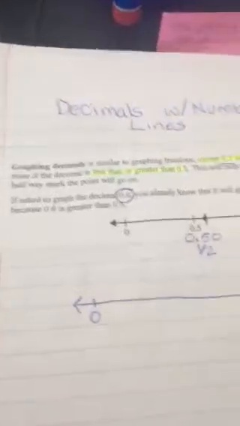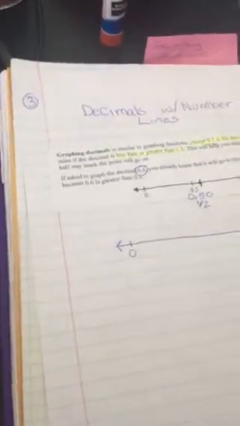So we're drawing our own number line. The first thing we need to do is put our 0. And on the other end, we need to write our 1 because that is our whole number. And we know that decimals are part of a whole. Now I want to think, how many tenths make up a whole? It would be 10 tenths would make up a whole.